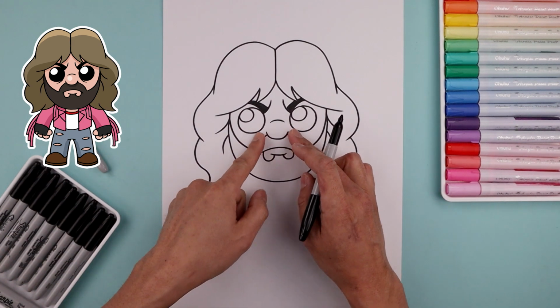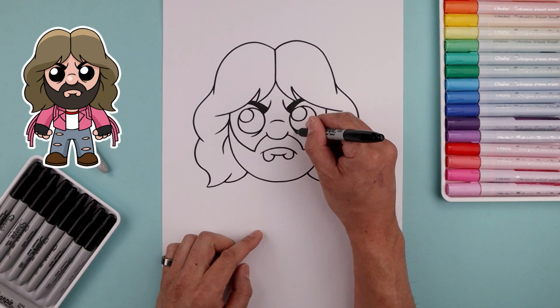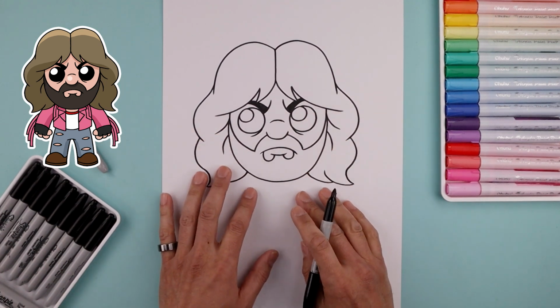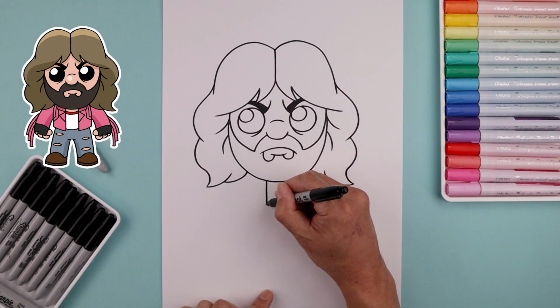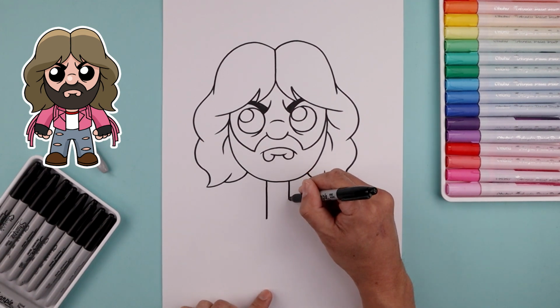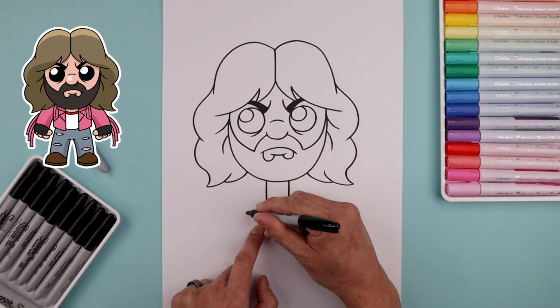Now I want to go back and add a small fold underneath the eyes. So start on the left, coming down and out. Now we're going to move down and draw the inside of the jacket. Leaving a gap in the center, let's go to the left. Coming straight down towards the hip. Do the same thing on the right. Just round up the hip, going out and then up.